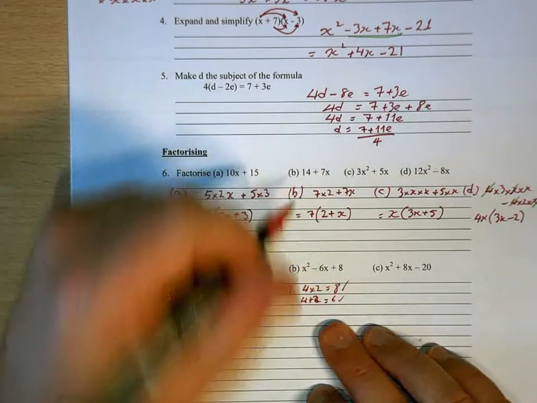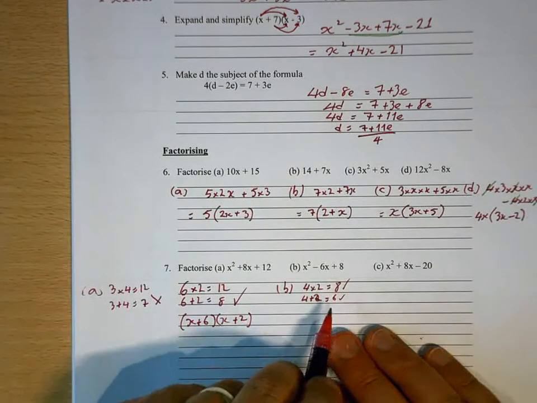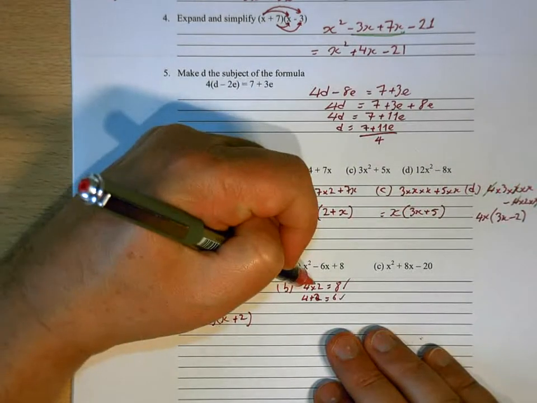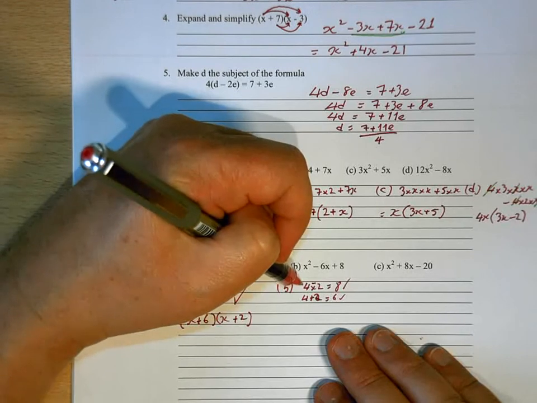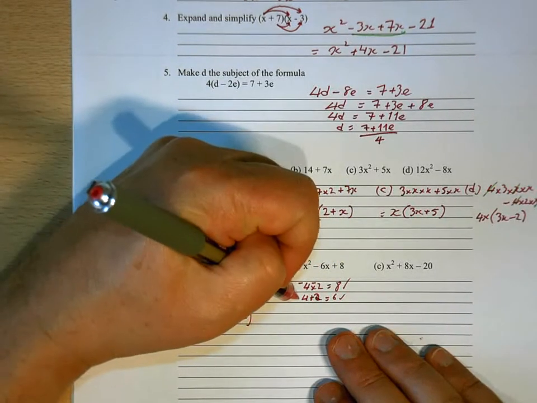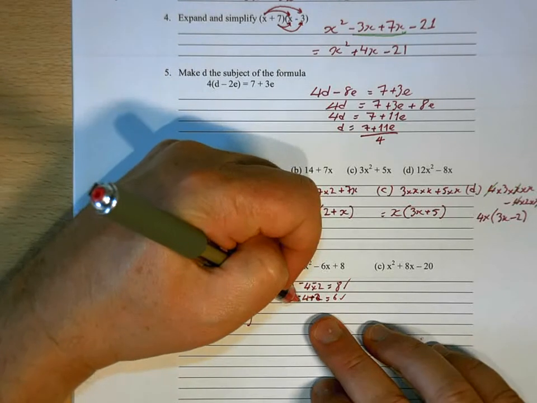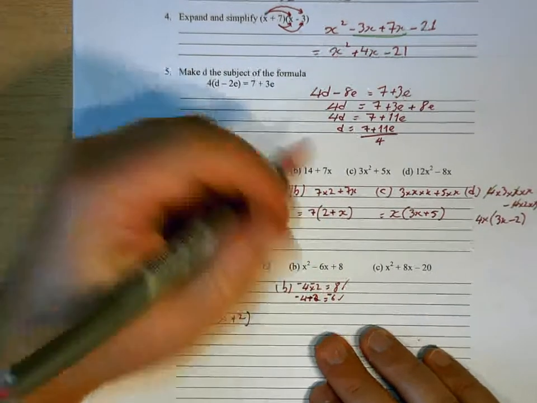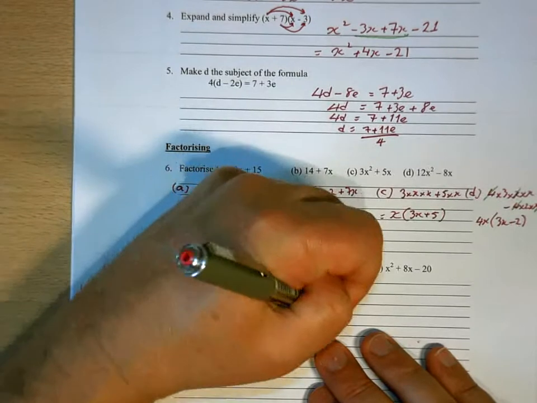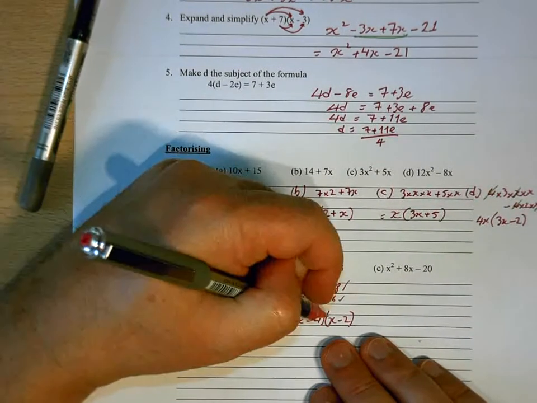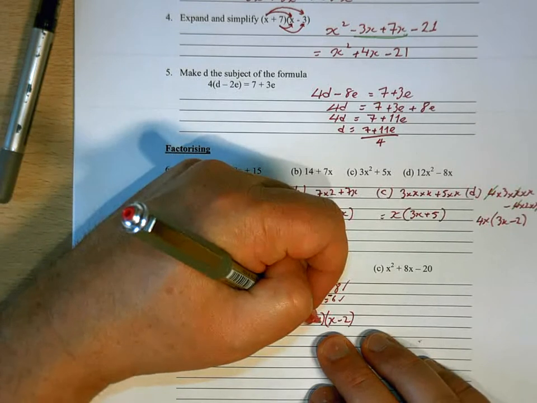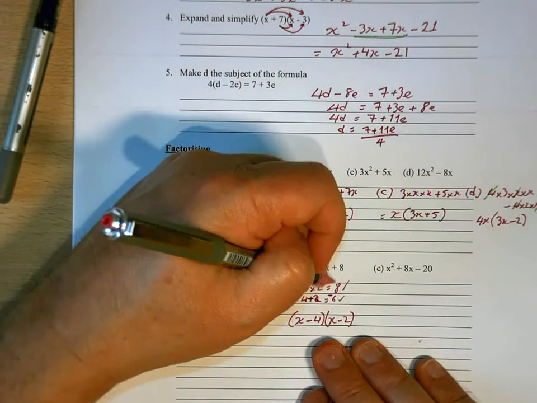which is good. But I need negative 6, and I need it to multiply to give positive 8. So if they were both negative, then minus times a minus is a plus, remember from the top of the page, so that would give me plus 8. And if I've got negative 4 and I'm going down another 2, I'll end up at negative 6. So that actually works. So what we need is x take 4, x negative 2. Check it. x times x is x squared. x times negative 2 is minus 2x, take away another 4x is minus 6x, and then you've got the minus times the minus to make the plus 8.